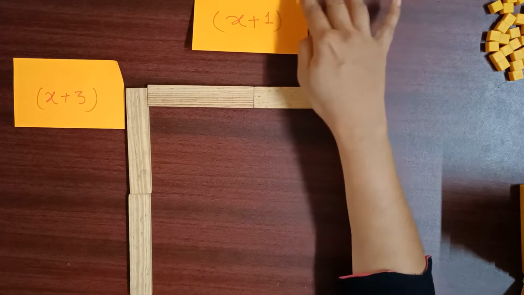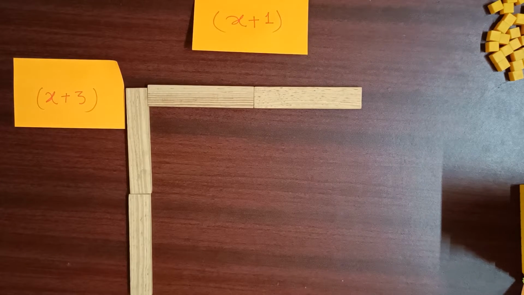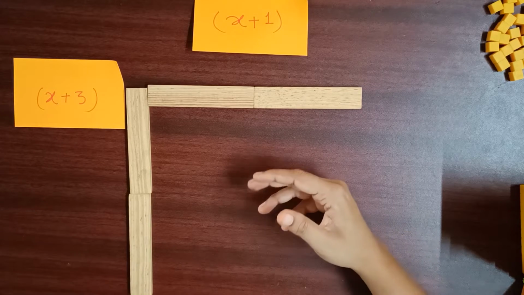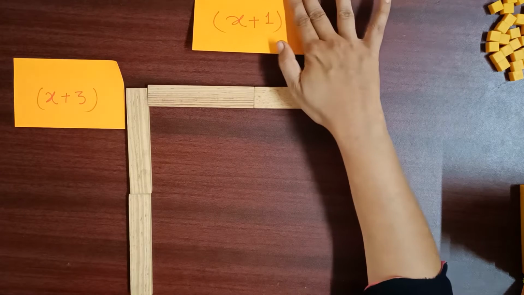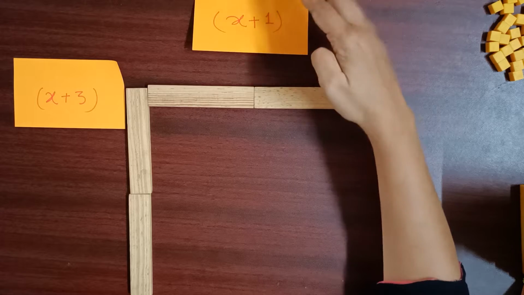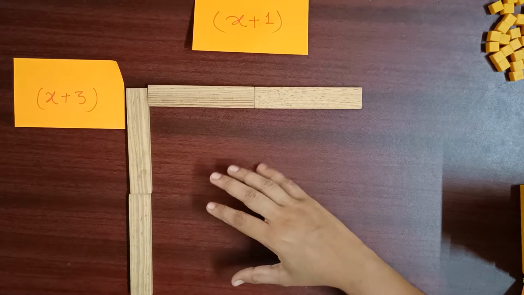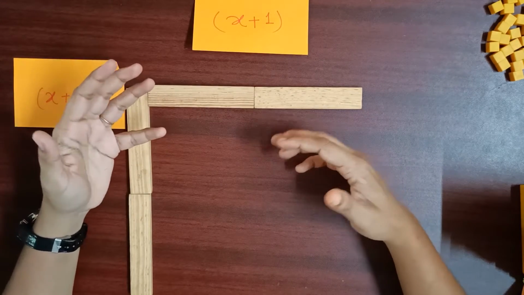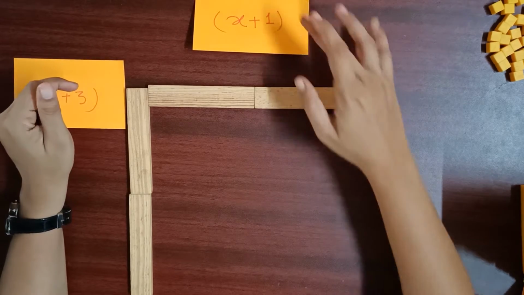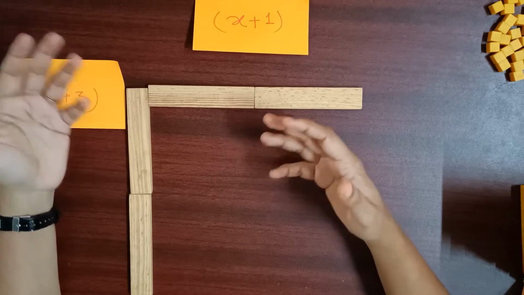Today we are going to talk about multiplication using the base 10 blocks, but this will be a little bit different type of multiplication. In the last video I showed you how to multiply two numbers using base 10 blocks, and we took single digit and double digit numbers to explain how visually we can represent multiplication. And I hope you have tried out multiplication with different numbers like 3 or 4 digit numbers with the base 10 blocks that you have with you. Today I'm going to talk about how we can multiply two algebraic terms together.